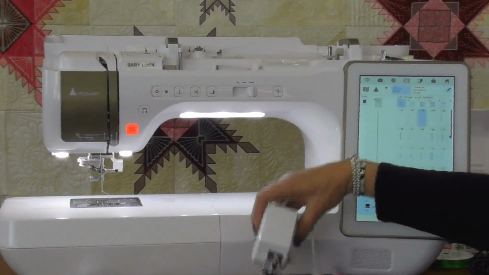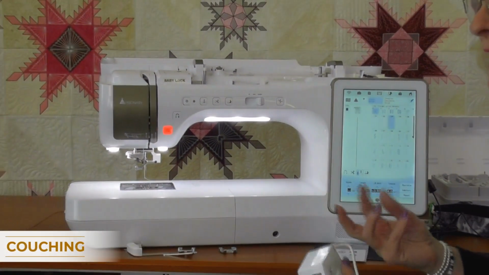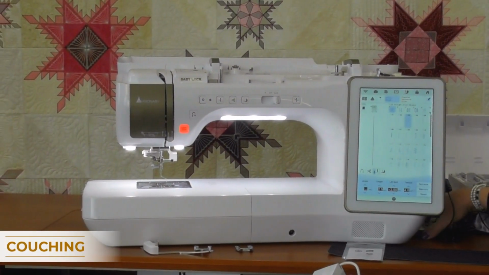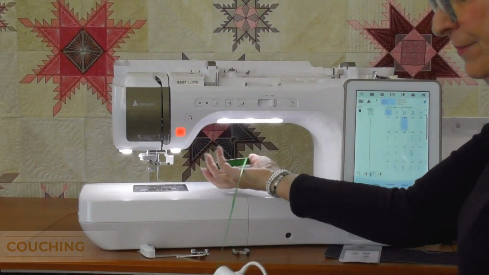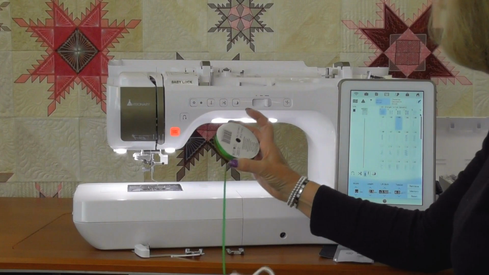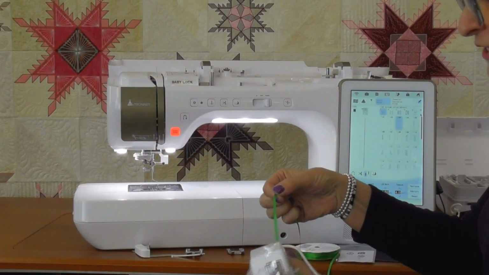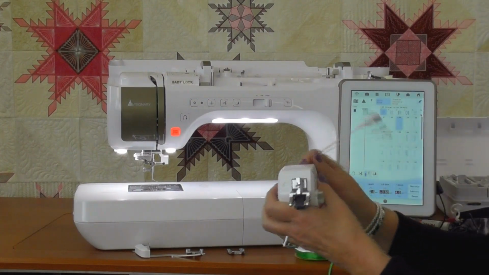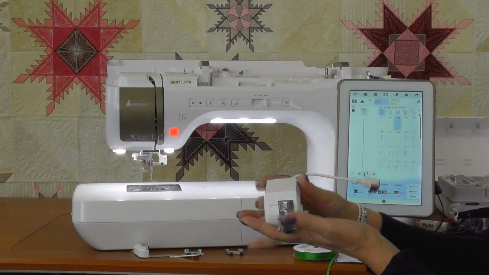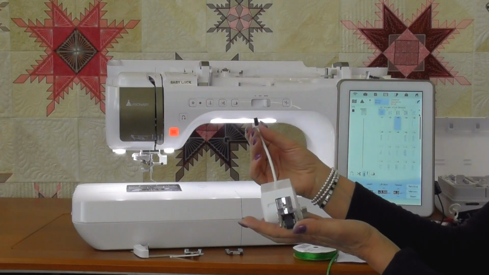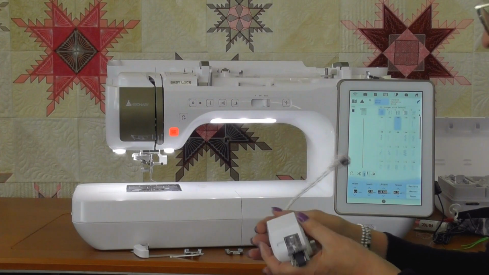Okay, so now we're going to talk about couching. What couching is, is putting a decorative thread or ribbon on your fabric. So in this case, I'm going to use a decorative ribbon that is about 1/16 of an inch to probably 1/8 of an inch, which is going to be okay. But if you're on a Solaris or you have a Destiny upgrade, you got this big dual feed foot, which is your walking foot. And I love to use this for couching.